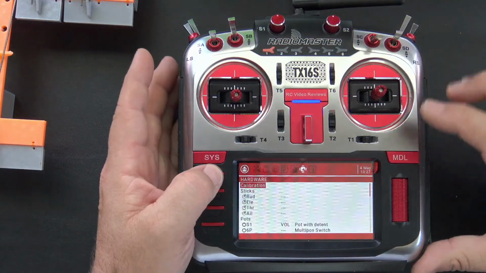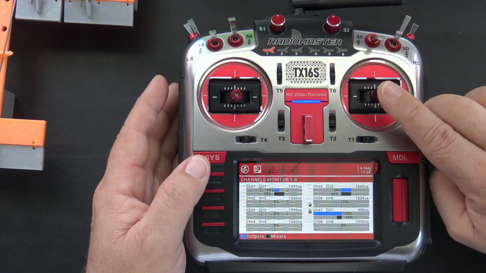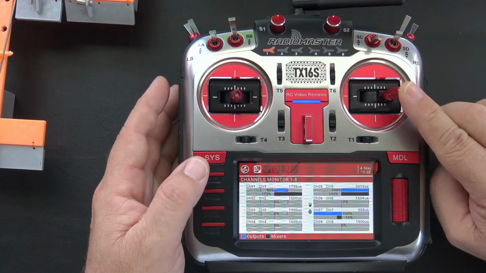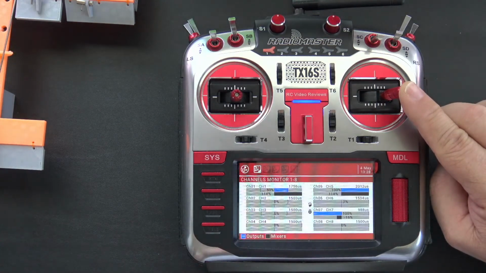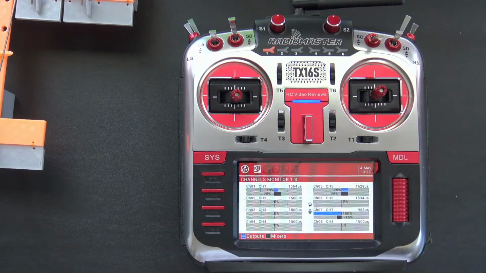That's the calibration. So now we'll go back to our monitor screen and press monitor, and now I'll show you when I move my stick all the way over, I don't get to the output end until I'm at the end of my travel on my stick. Okay? That solves problem number 1. Problem number 2, input weight and offset.